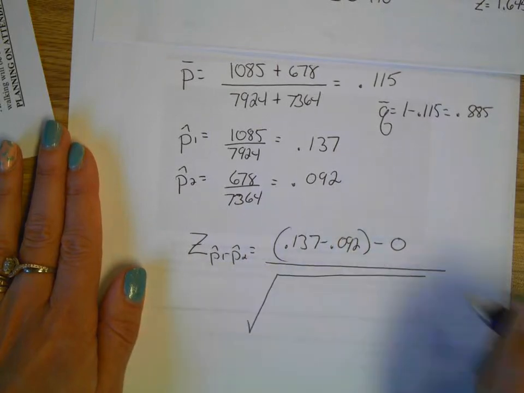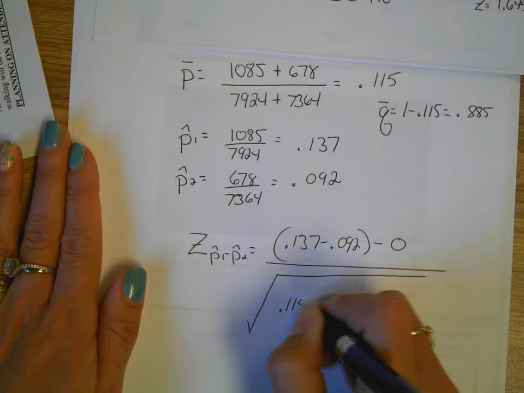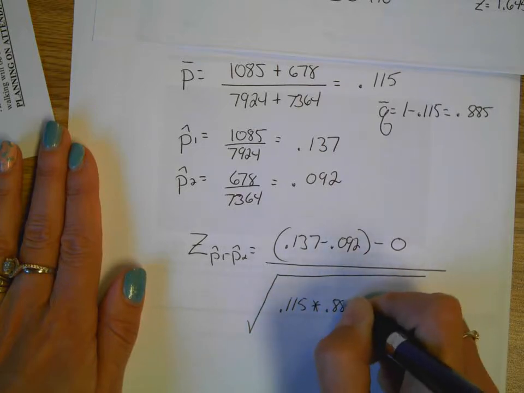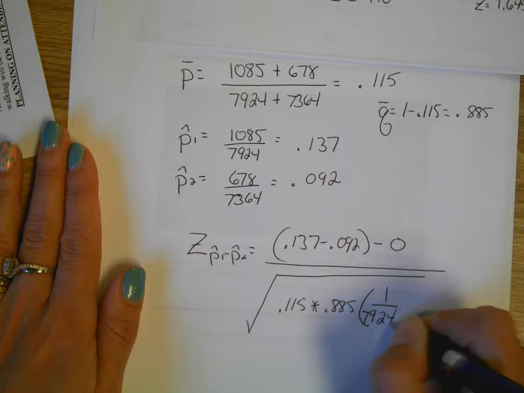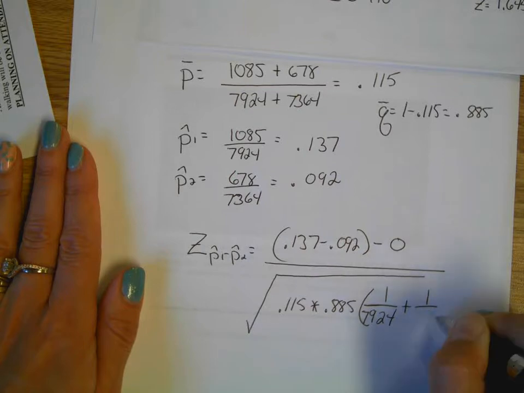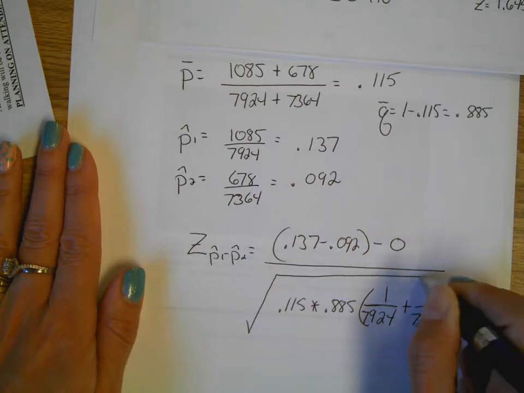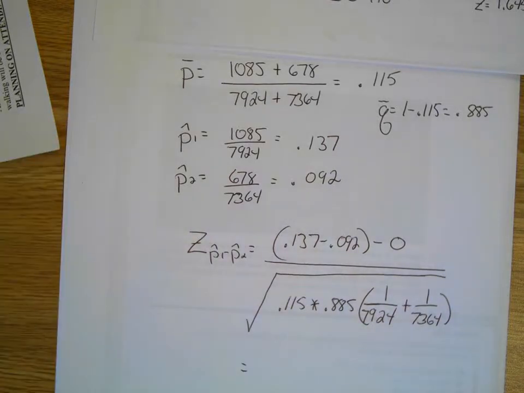The denominator is P bar times Q bar, and then times the quantity, 1 over each sample size. Really small bottom.